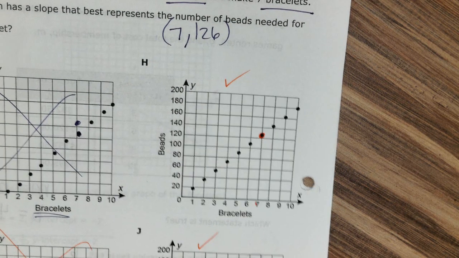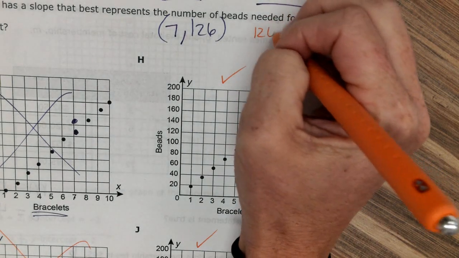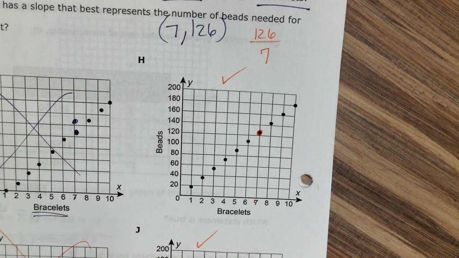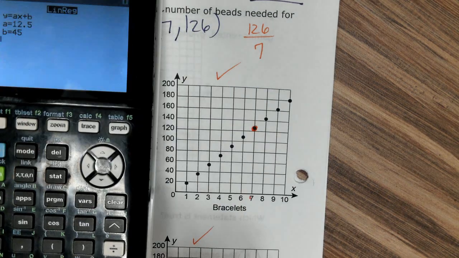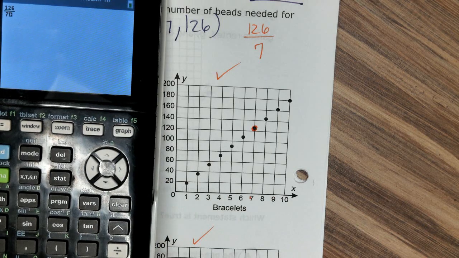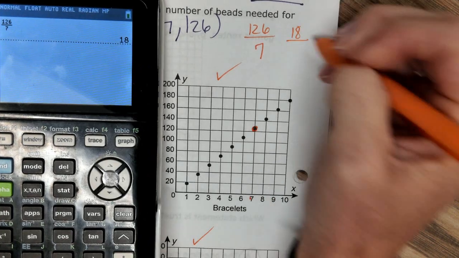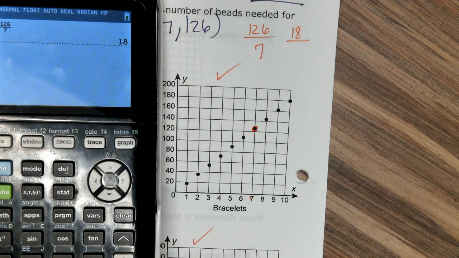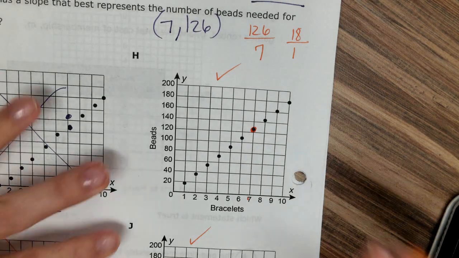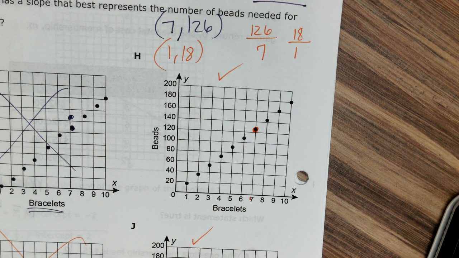Make a fraction, simplify to get another point. Always put y over x just because it's a good habit. You'll see why in a future lesson. So I'm going to do 126 over 7. What did I get? So if I have 18, what would the bottom number be? 1. So 118 is another point on that line.